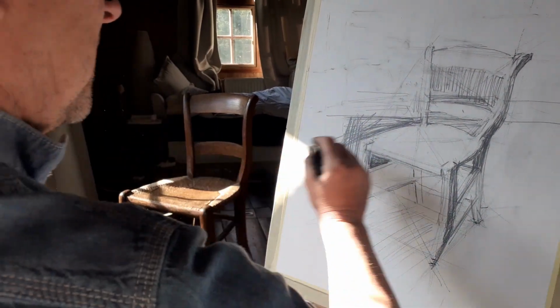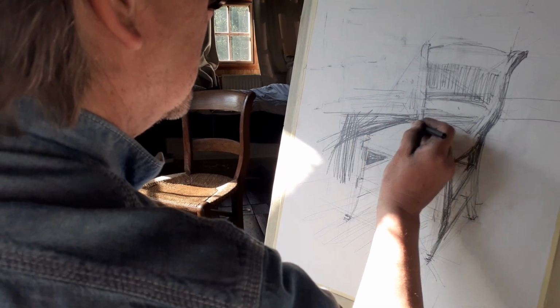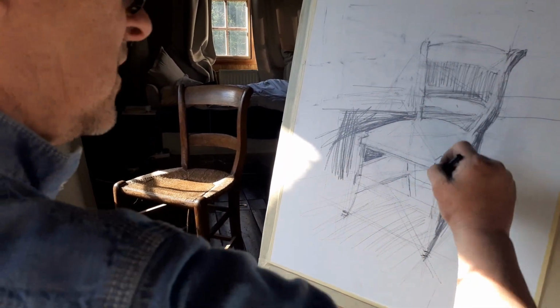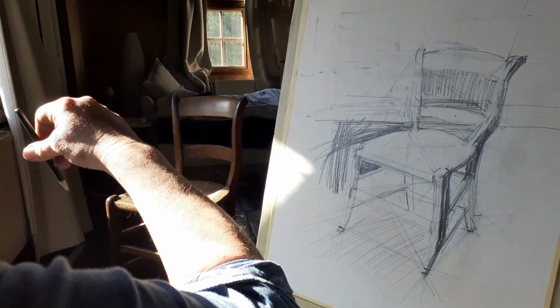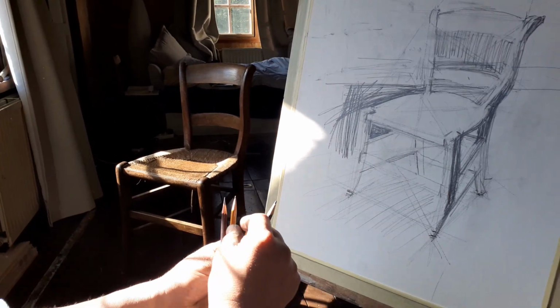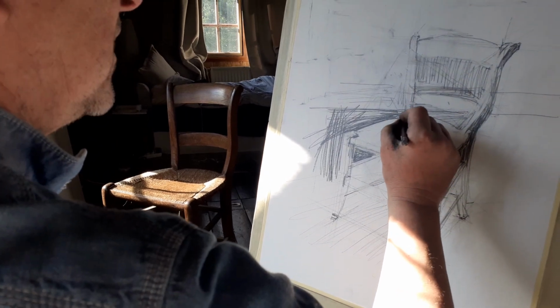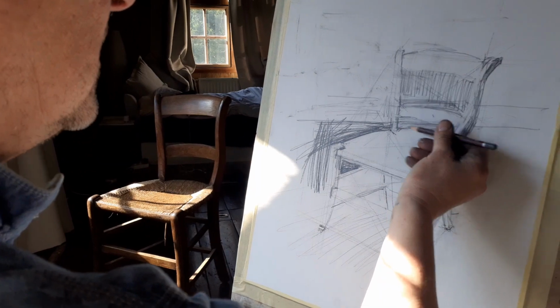So all the time I'm looking and changing and looking and changing. Notice just there, I have four sharpened pencils, so I don't have to keep sharpening them along the way. It helps me, it's more expedient.